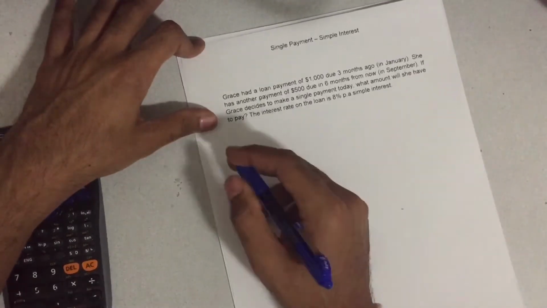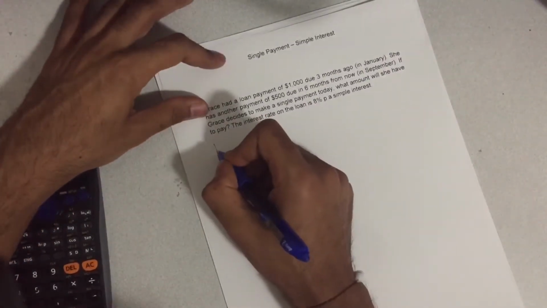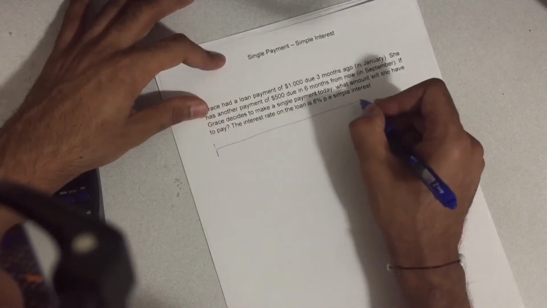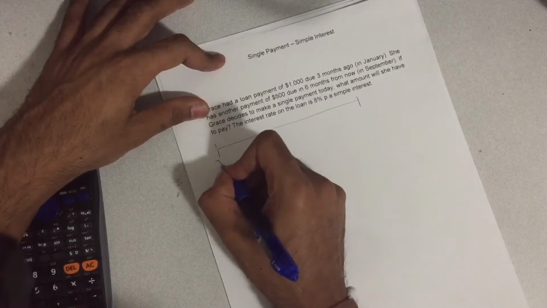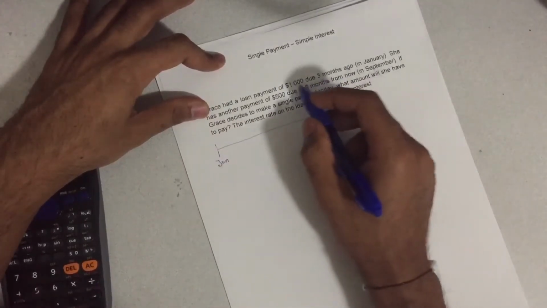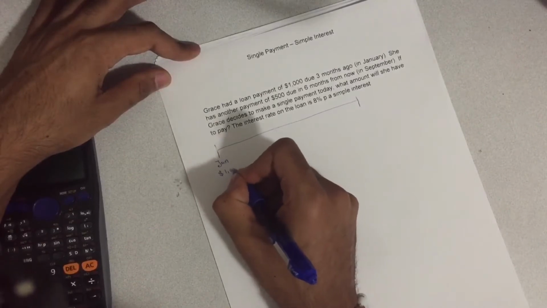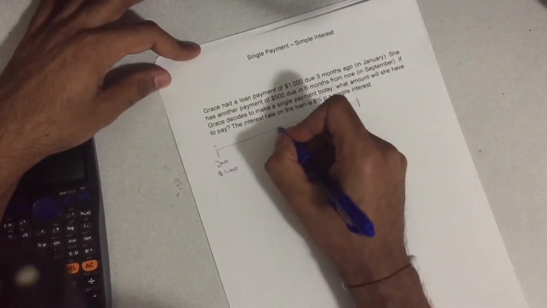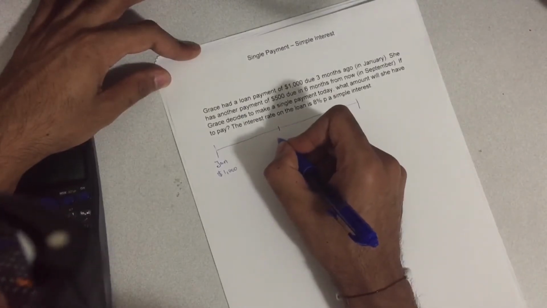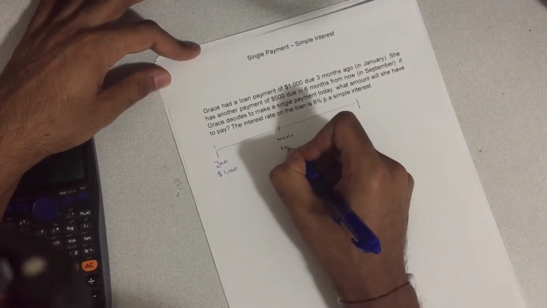So let's calculate this. To begin with, we'll draw a timeline. 3 months ago, which was January, Grace had a loan payment due. It was worth $1,000. It's 3 months now, so now it's March, and that is now.